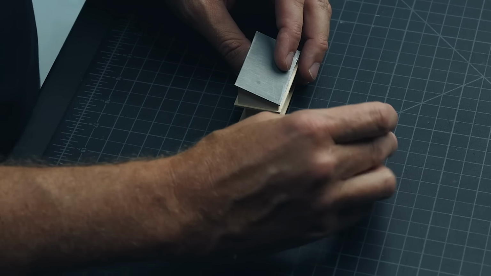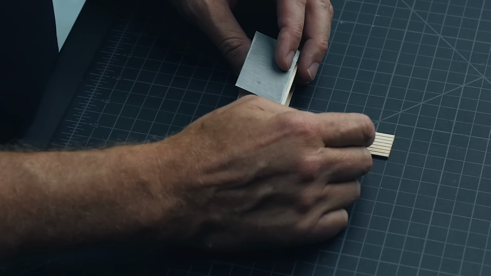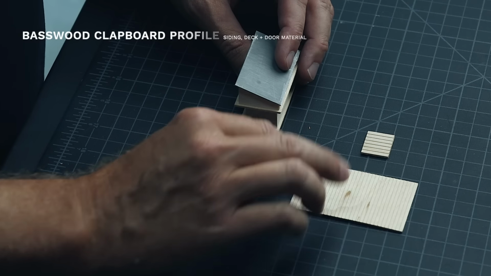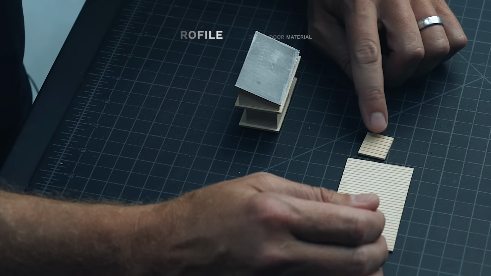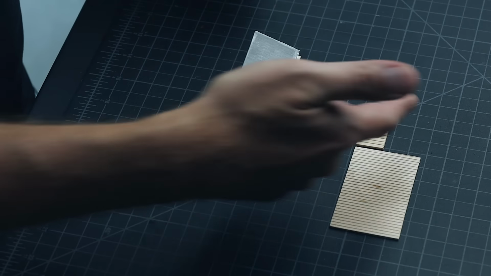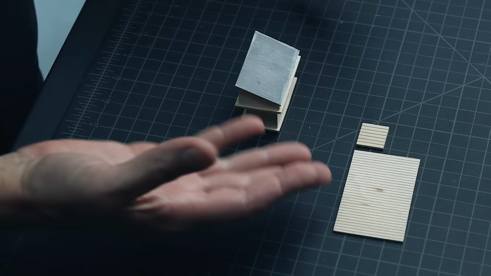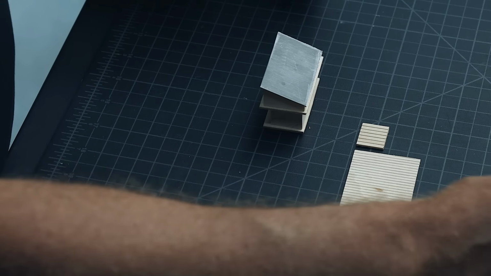Now I do want to start dividing this and showing how we might close this off and open it up. To do that, I'm going to start creating some barn doors, and you can see this is a piece of basswood that has a milled profile in it, and this comes in various sizes and flavors and shapes, and this is kind of a clapboard shape actually, but I think it's a good avatar for vertical boarding. You could use this for siding, you could use it for decking. The idea is just to suggest some material or textural change here.